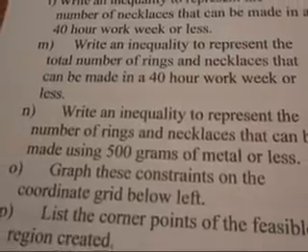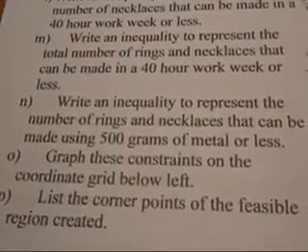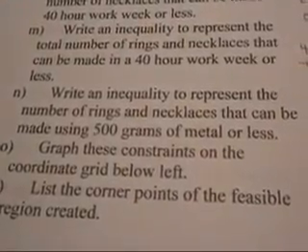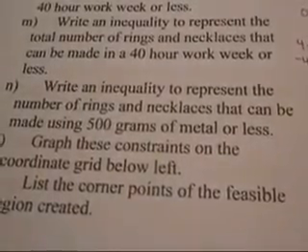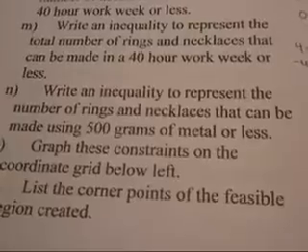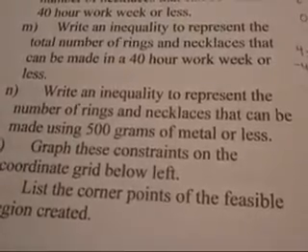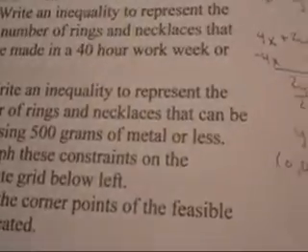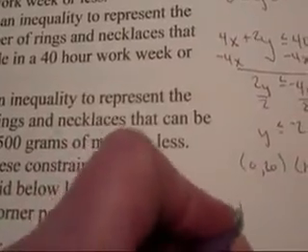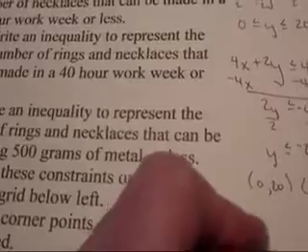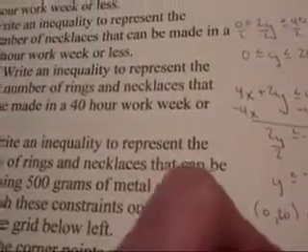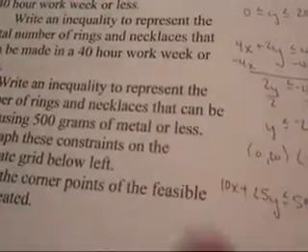Now they also want us to write an inequality to represent the numbers of rings and necklaces that we can make using 500 grams of metal or less. Well, let's see. Rings were worth 10 grams. So 10x plus necklaces took 25 grams. 25y is less than or equal to the 500 grams of metal we have to work with.